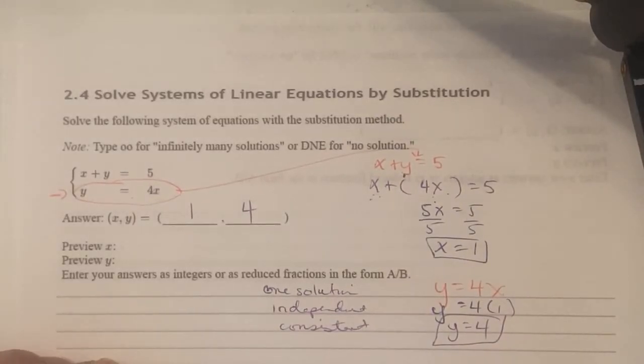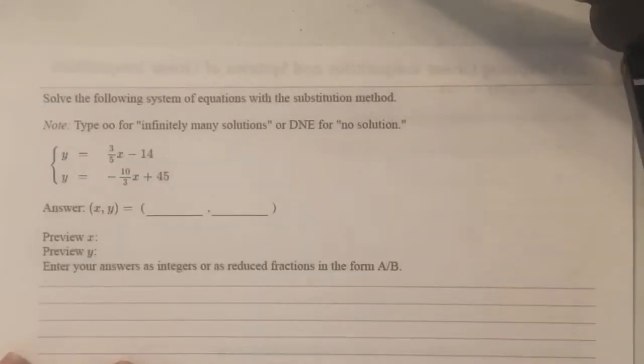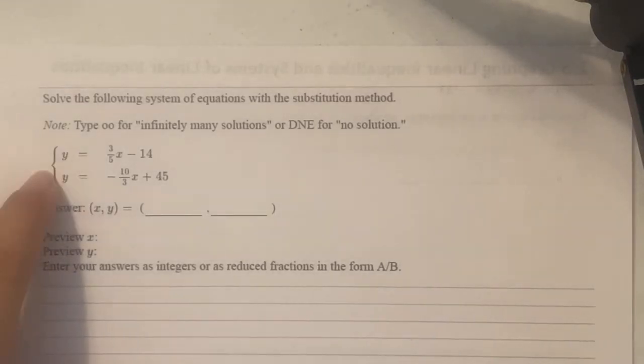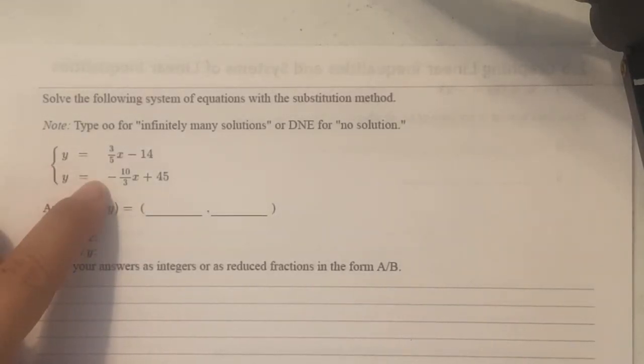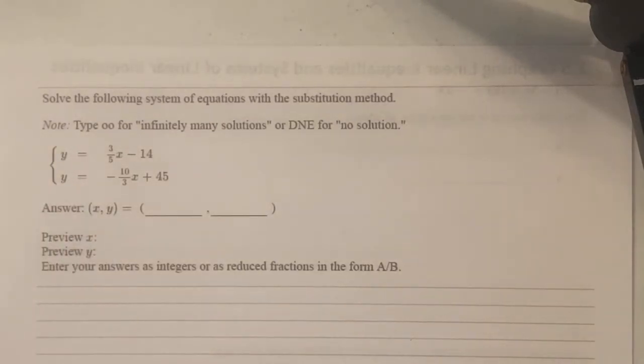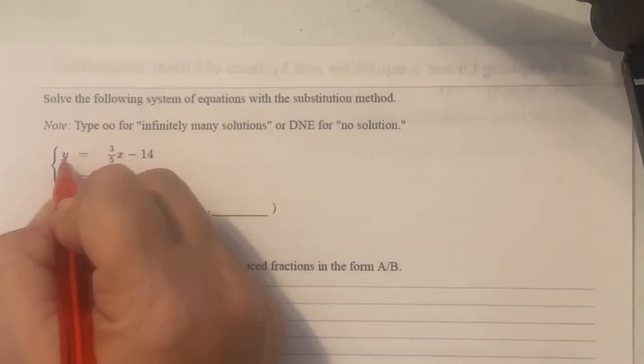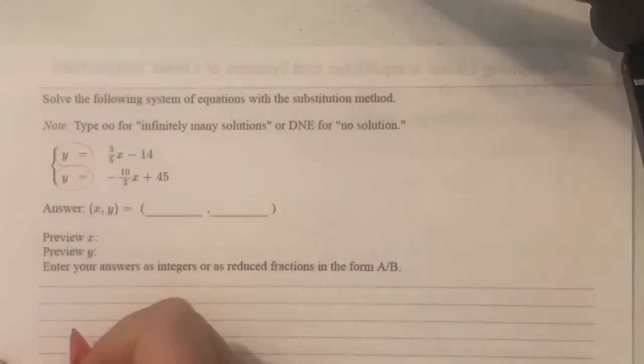Going on to the next example. Yes, I don't play nice and I like fractions, and since students don't like them, I'm going to show you how to easily get rid of them. So in this one, we see y equals 3/5 x minus 14, y equals negative 10/3 x plus 45. Remember, this is substitution. The thing I notice is that they both say y equals.